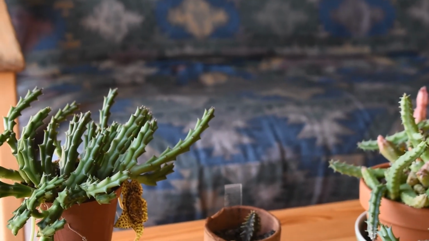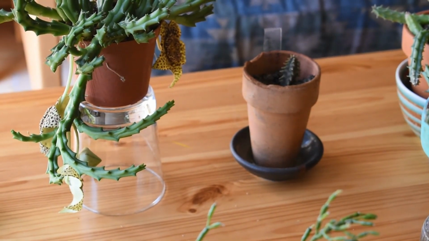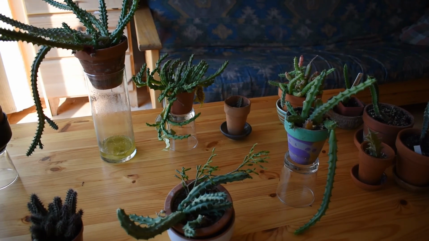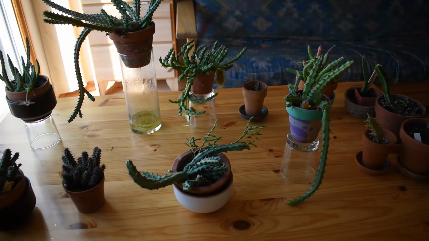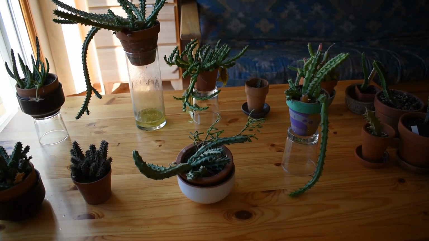So I cannot give you really advice as to how to take care of them, except watch them. If you have a Stapeliad, whether it's Stapelia or Huernia or Caralluma, just be aware that you have it. When you water it, make sure you water it only after the pot has had a chance to dry out completely, but don't let it be dry for too long.